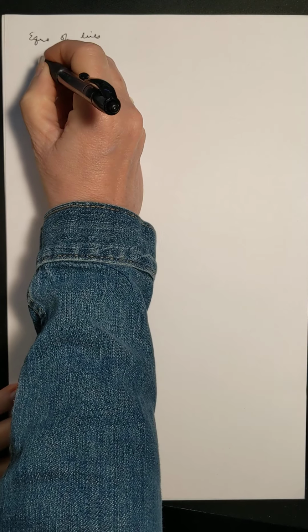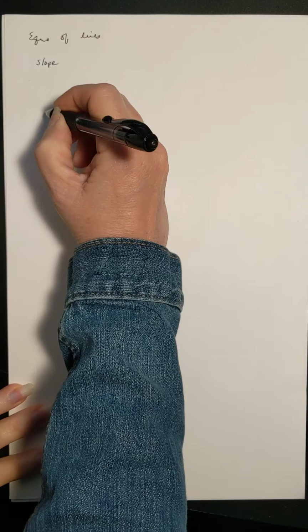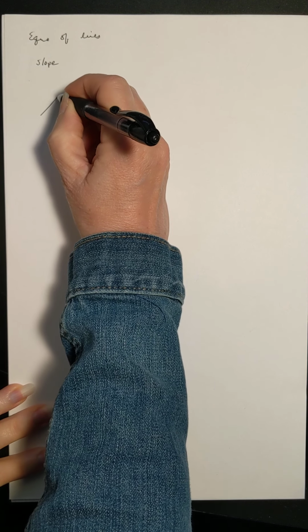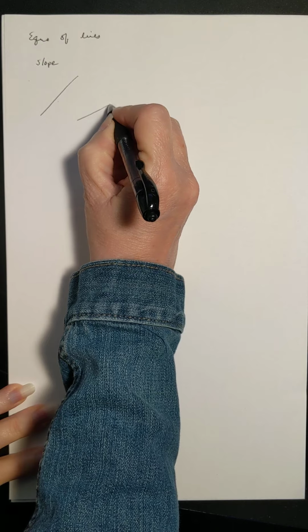Right, so today we're going to start talking about equations of lines. And before we do that, we're going to go ahead and talk about the slopes of a line. So let's look at a couple of slopes. So here I have one slope, and here I have another slope.